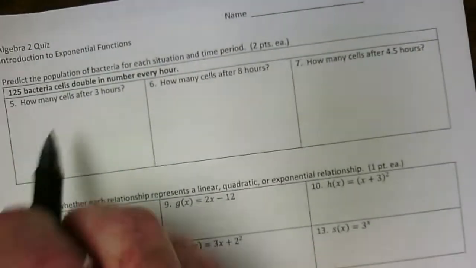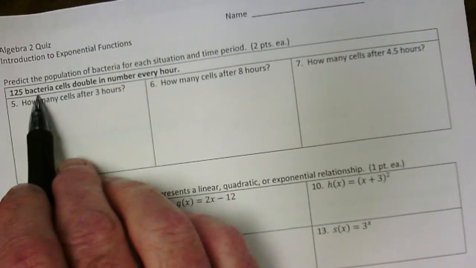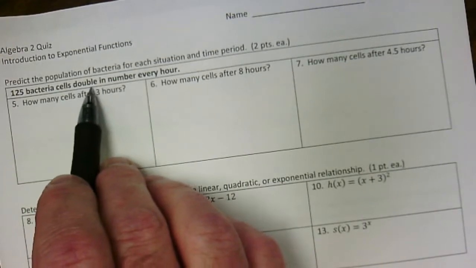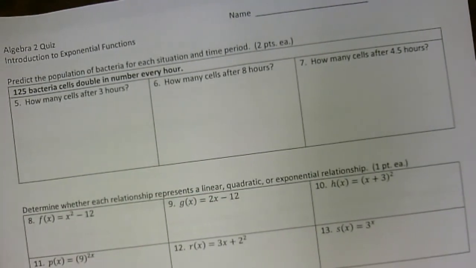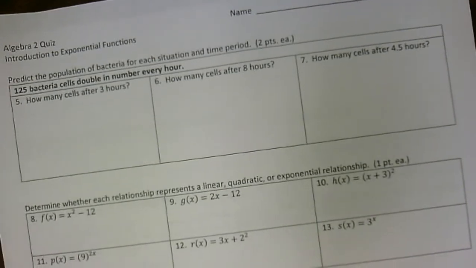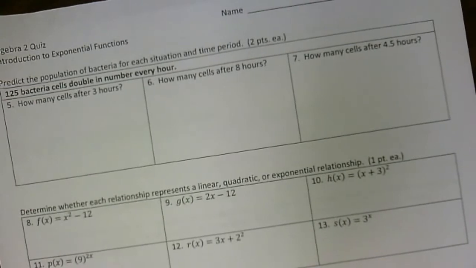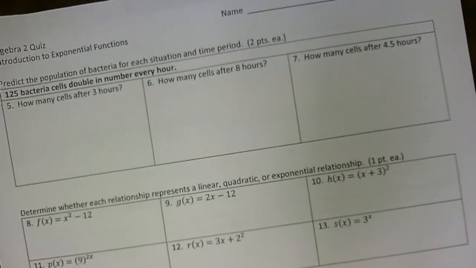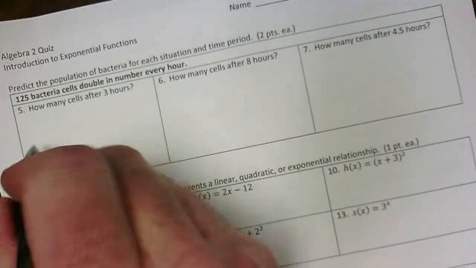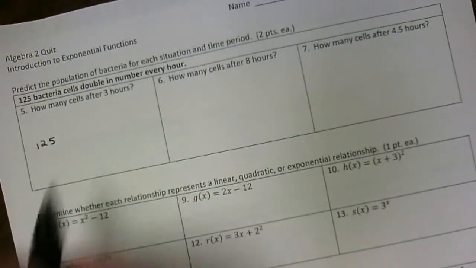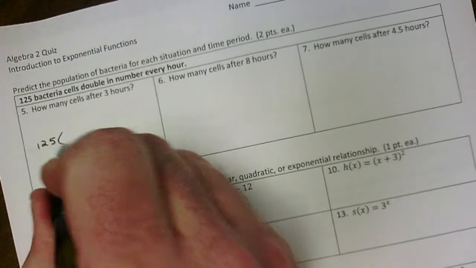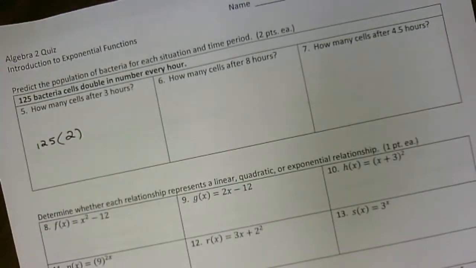Okay, so this problem: you start out with 125 bacteria cells, and they double in number every hour. We've done some different ways to do this. I showed you how to make a table and things like that. But the most efficient way is to use that phrase: starting amount, multiplier, number of times you're going to use the multiplier. So if we start out with 125 bacteria, there's the starting amount, and they double every hour, so our multiplier is 2.